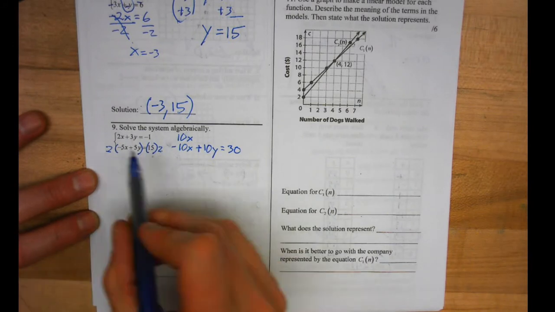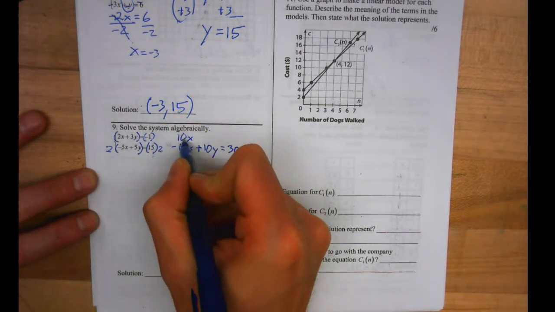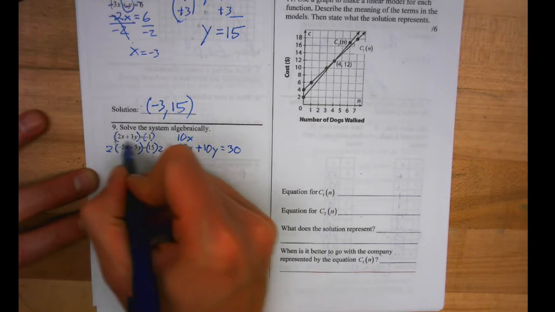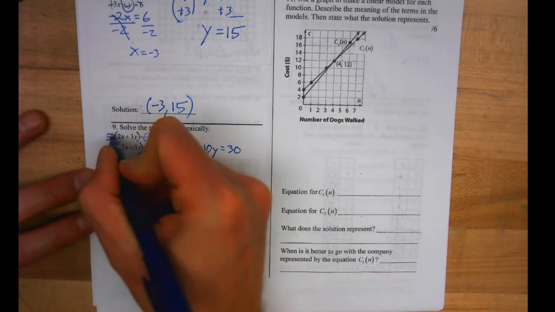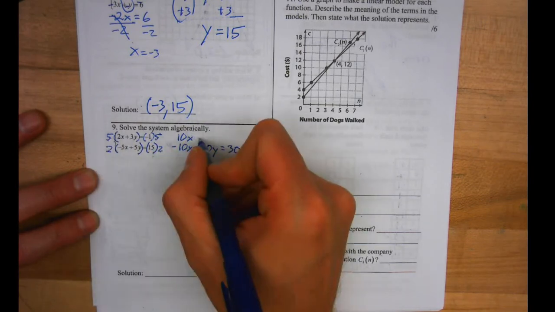All right. And then the first equation, so I've got to multiply this by something to get it to be 10. So 2 times 5 is 10. So that's multiply everything by 5. 5 times 2 is 10. 5 times 3 is 15.